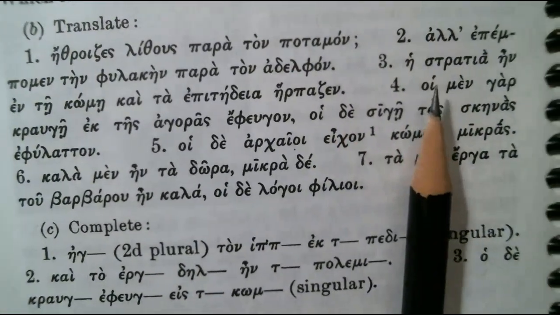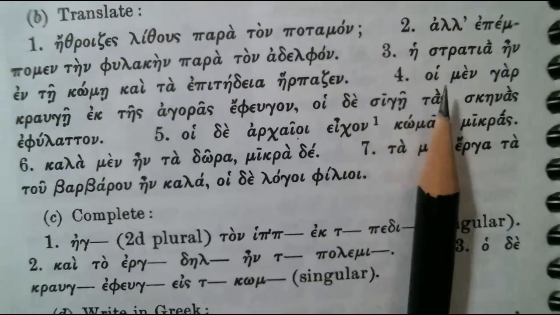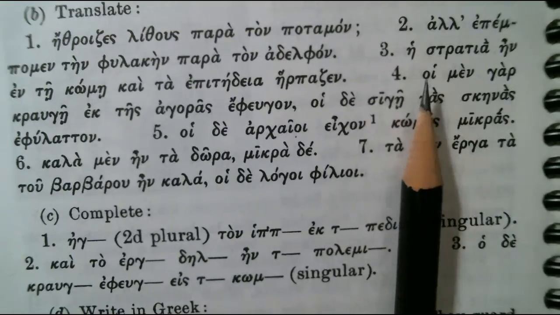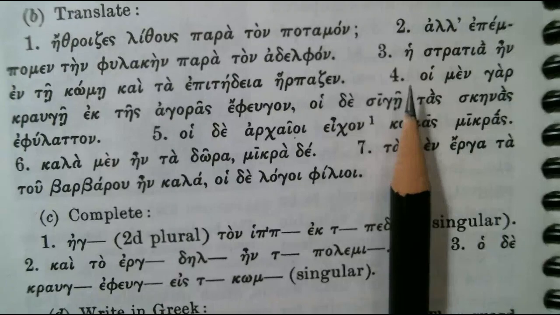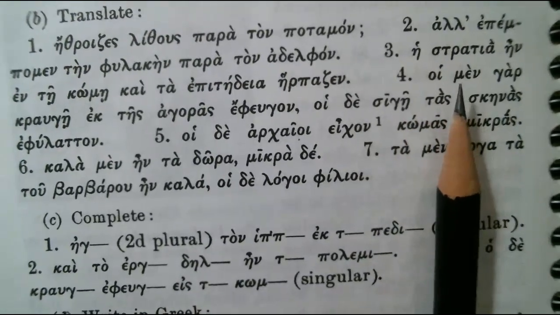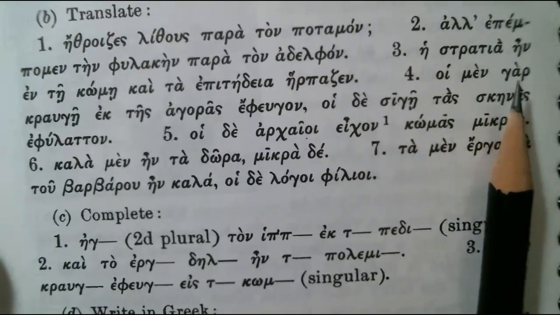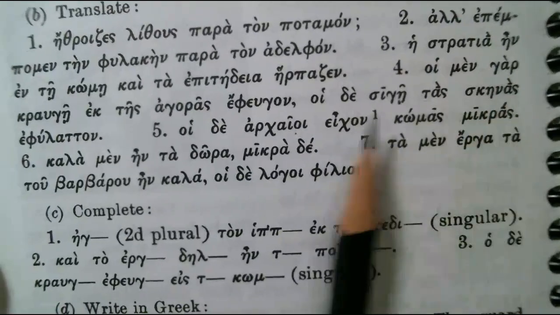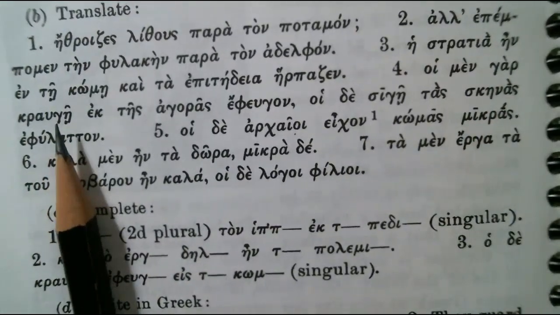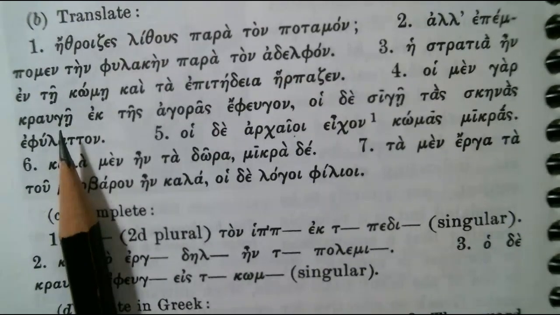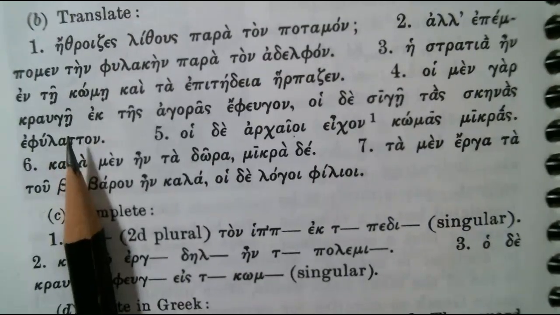So hoi, definite article here. There's no subject that goes along with this, so it's being treated as a substantive here, the men, because this is nominative plural masculine. So the men, not a real translation, but on the one hand, for the men on the one hand, right? Hoi men gar. Krauge, so there's your dative of manner. With a shout or with noise. Really, it's shout, outcry. So with a shout, that's the manner in which they're doing it. That's your dative of manner.